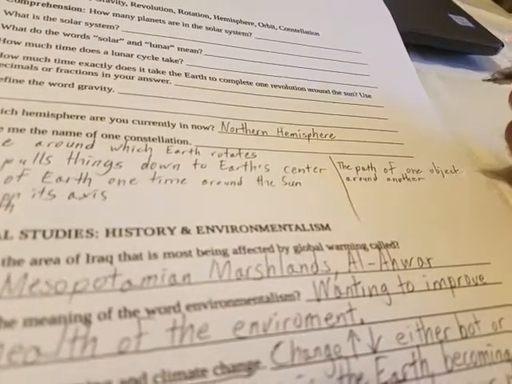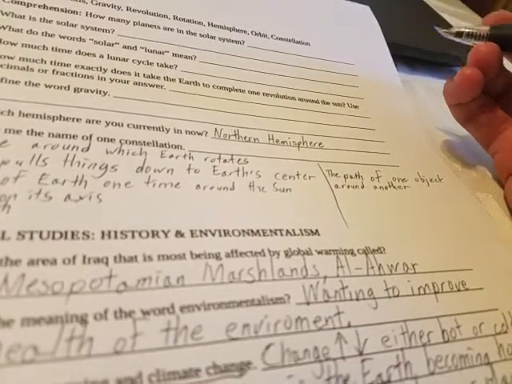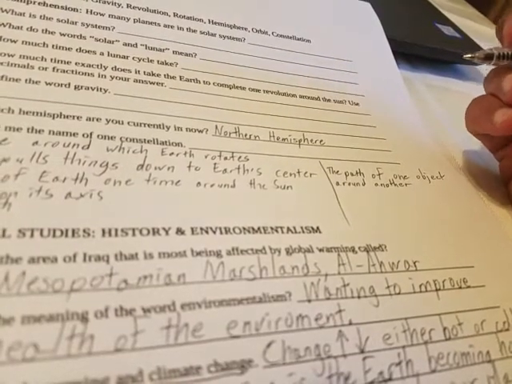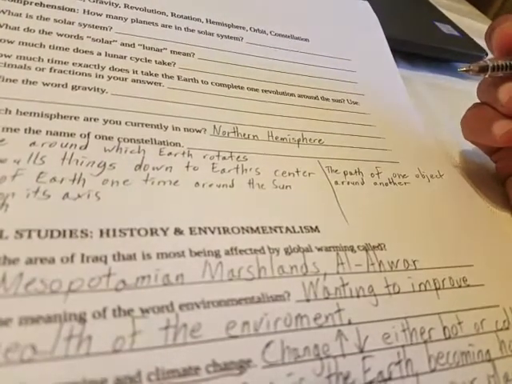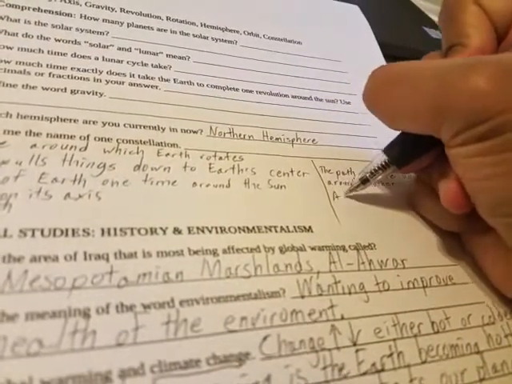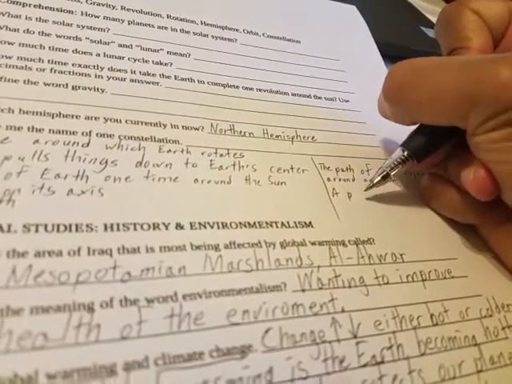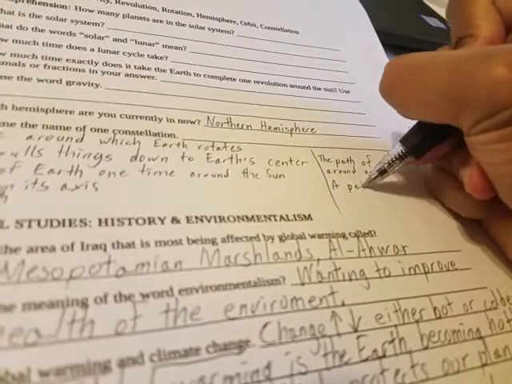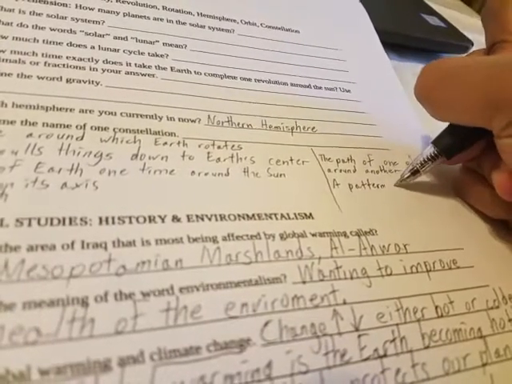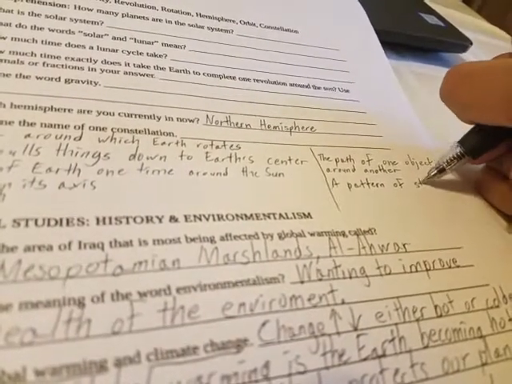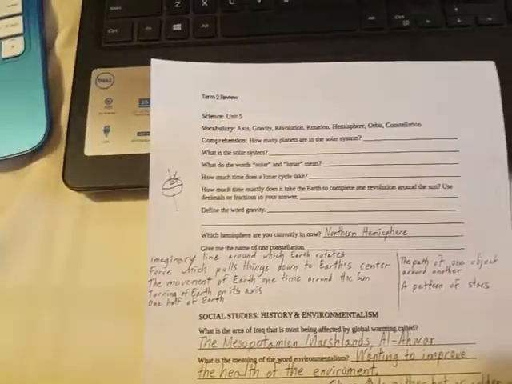And the last one is constellation. The word constellation is a pattern of stars that forms an imaginary picture or design in the sky. Okay, I'm just going to write a pattern of stars here. All right, so just these 7 words will be on the test.